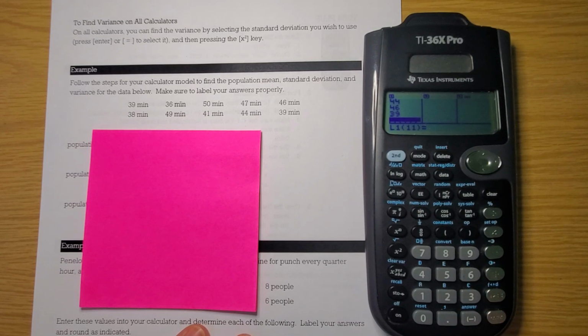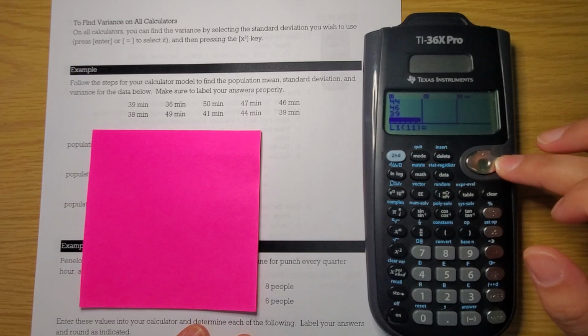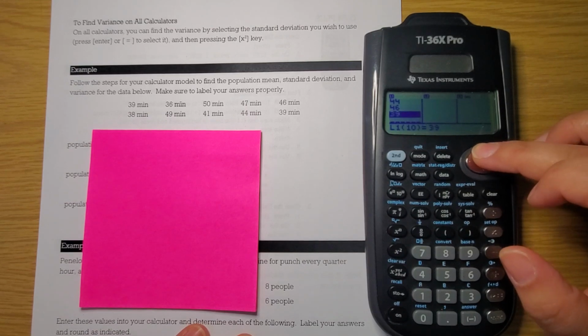When you've hit the end, if you want to go through and check, you can use the scrolly button to scroll through your data and make sure that you've got everything in there.